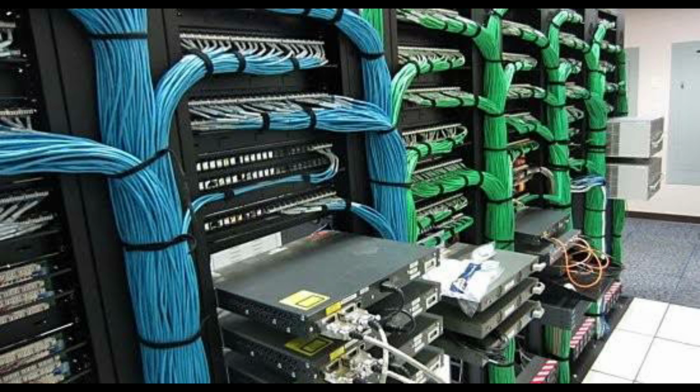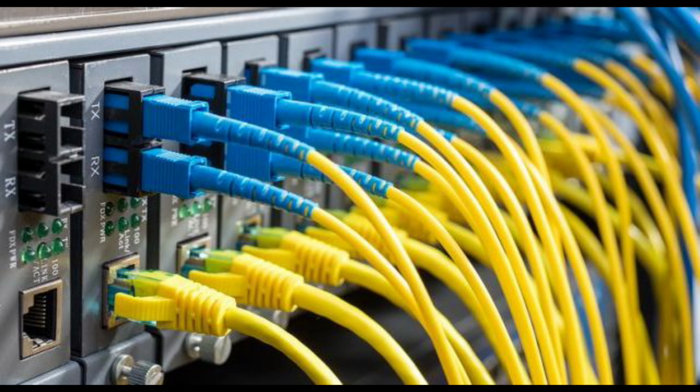In real world networking jobs, many performance issues are not caused by routers or switches but by poor cabling. Loose connectors, incorrect termination, cable damage, and interference are common causes of intermittent network issues. Structured cabling minimizes these risks.